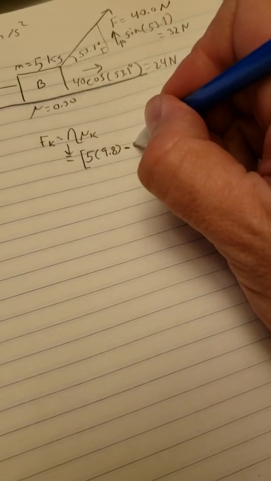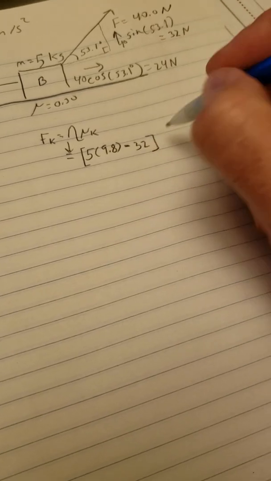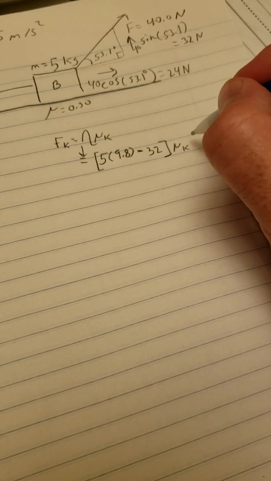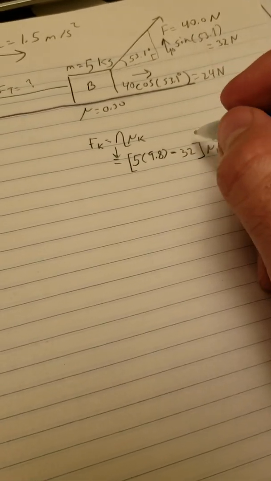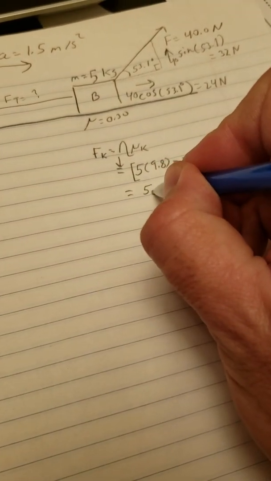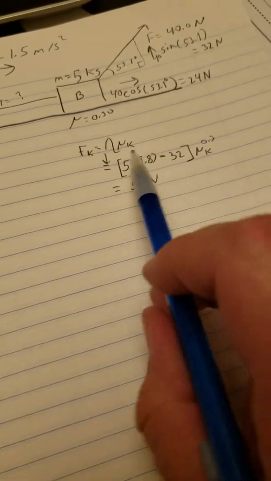They're going to cancel each other out. So that's 32. And our mu of friction was 0.3. So this whole thing works out to be 5.1 newtons. All right, so that's the force of friction for this box.